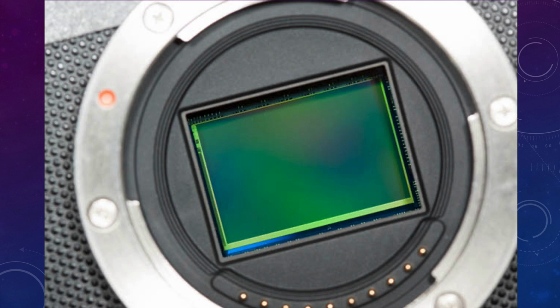Let's get back to something fundamental. Photography is about light capture to create an image. In this case, we're not using film, we're using a sensor with millions of pixels on it. This is the front of the camera, the lens mounts here, and buried back in here, you have your sensor.